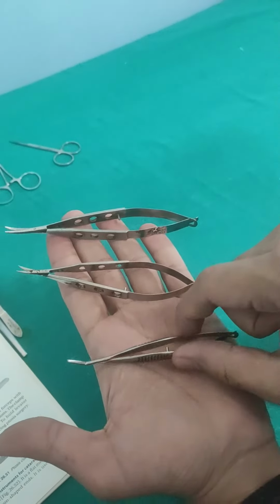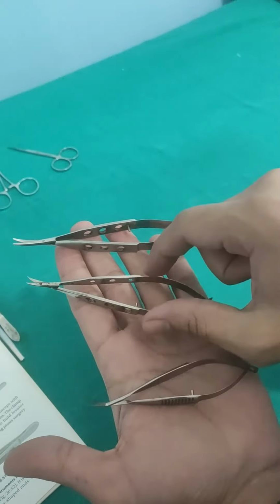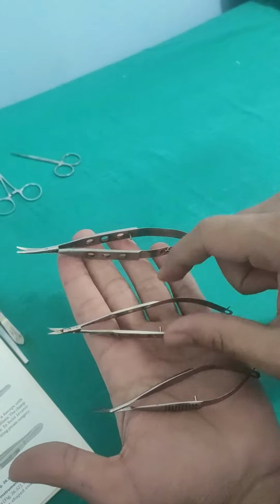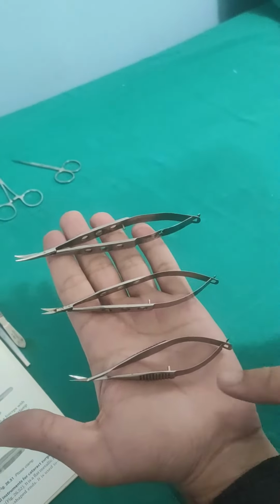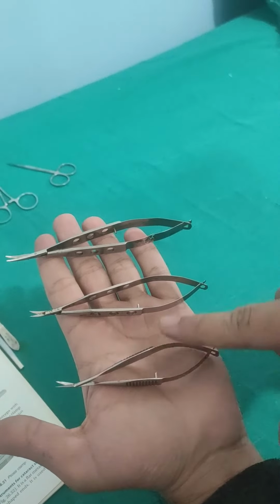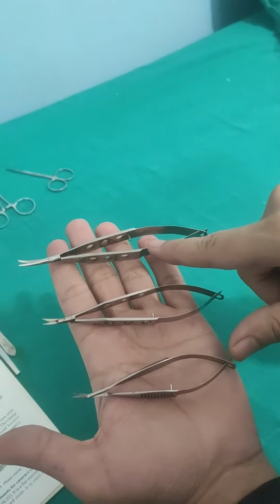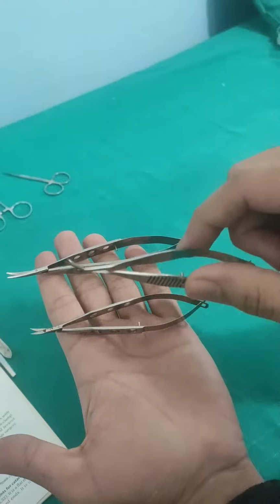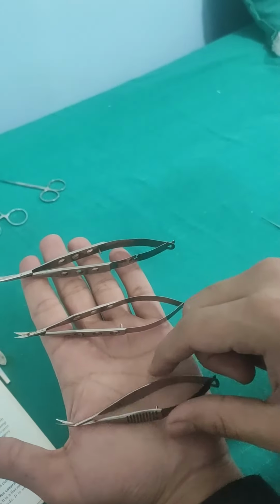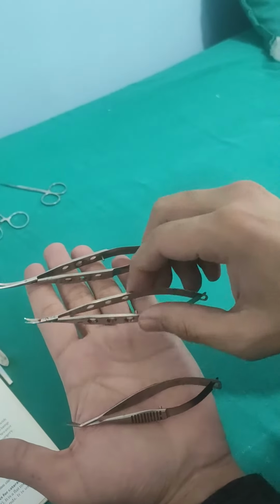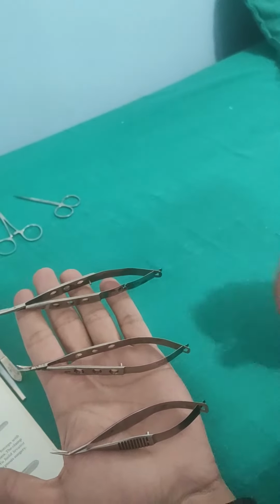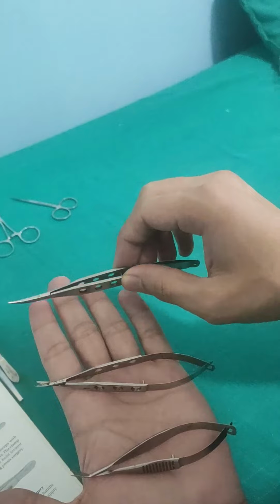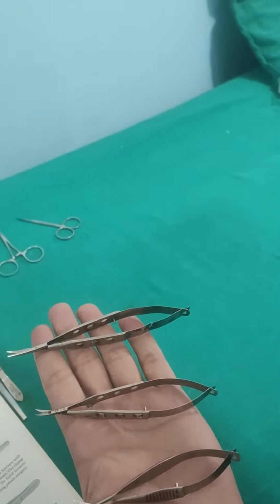The first one is venous scissor, second one is corneoscleral scissor, and the third one is conjunctival scissor. As you differentiate from the smallest one, middle one, and the largest one, this is for cutting the anterior capsule of the lens. As the name mentions, this one is for cutting the corneoscleral, and this for the conjunctival purpose.